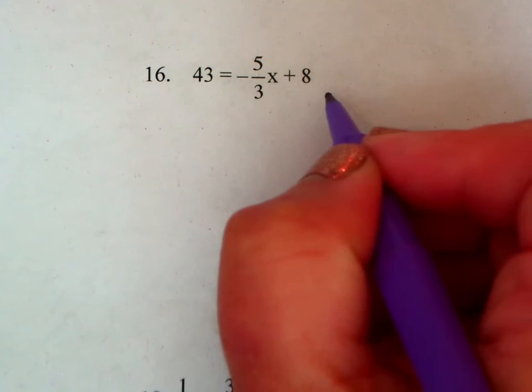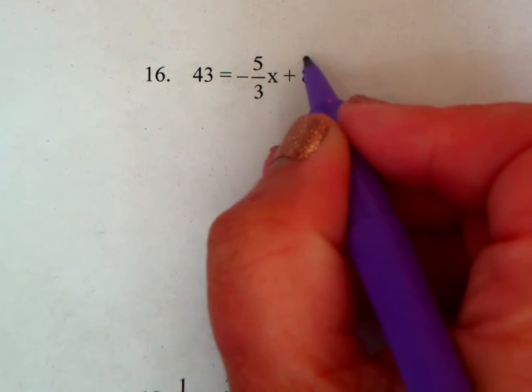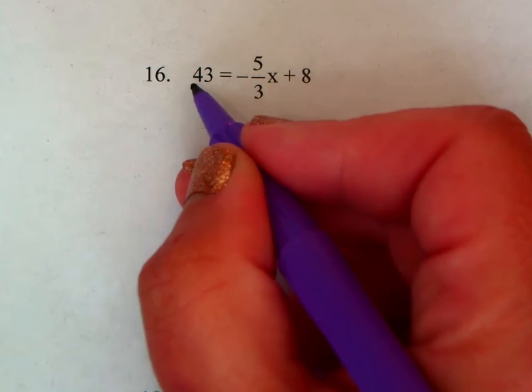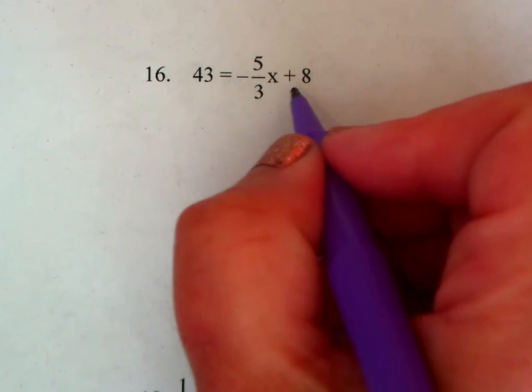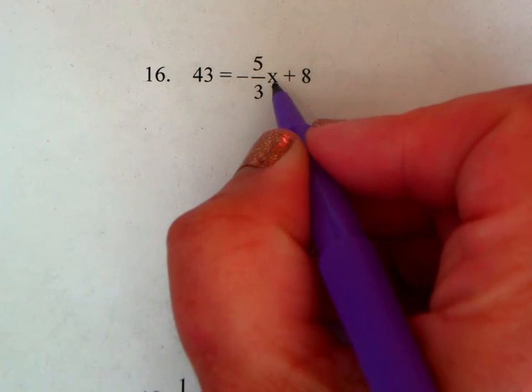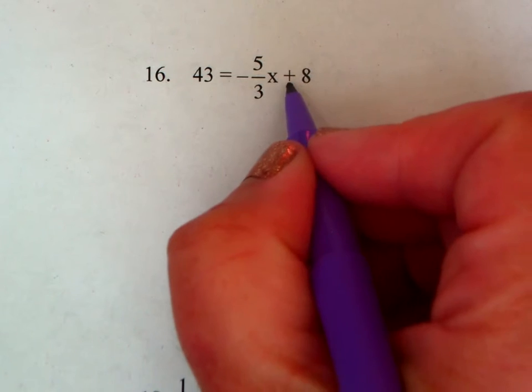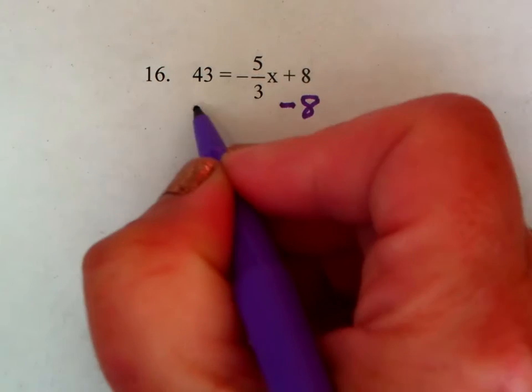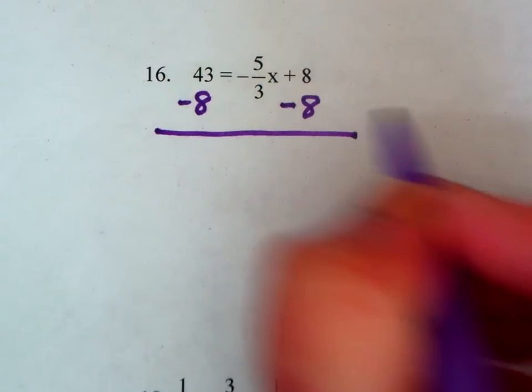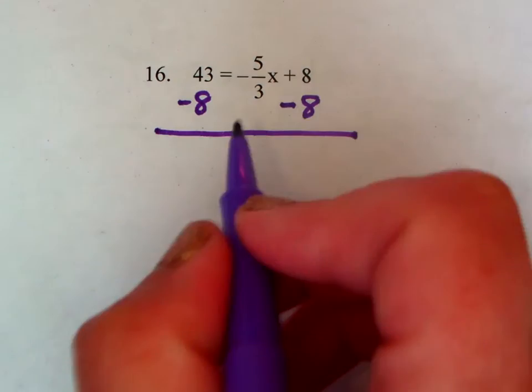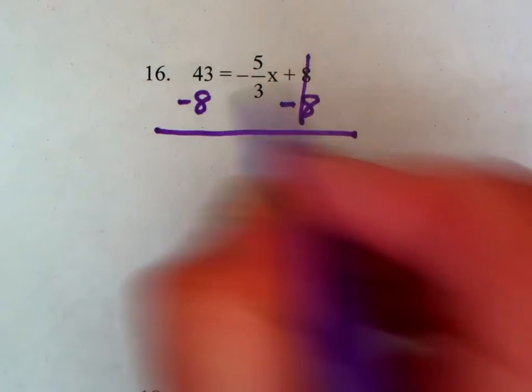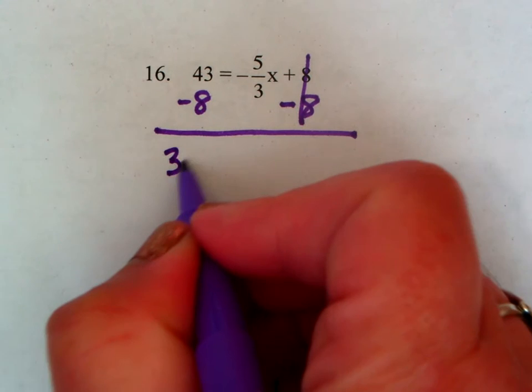There's nothing to combine. I have no like terms over here, so in order to solve, I do need to be moving things over to balance the equation and to basically isolate the variable of x. Okay, plus 8 is going to become a minus 8. And 43 minus 8 is 35.